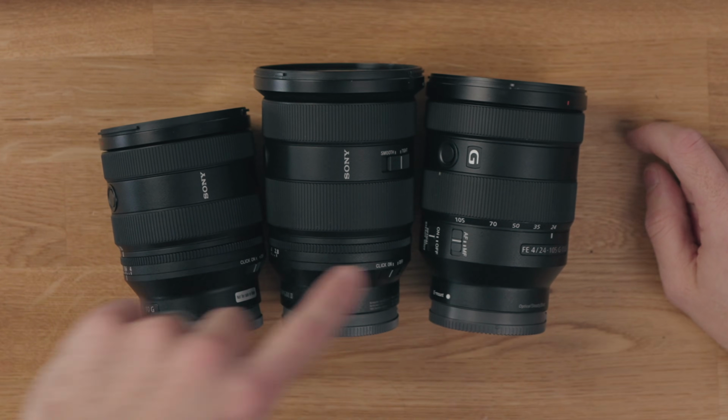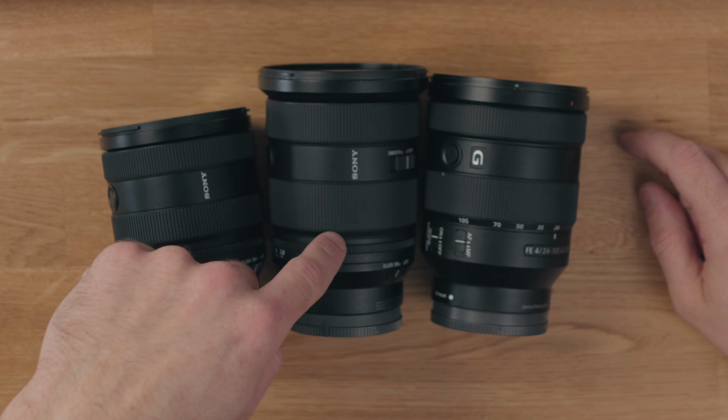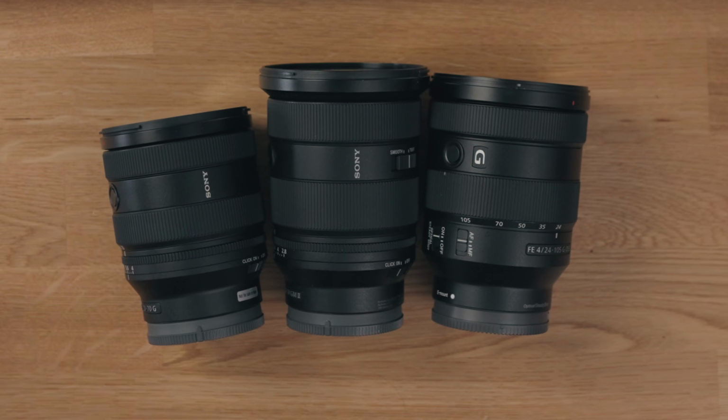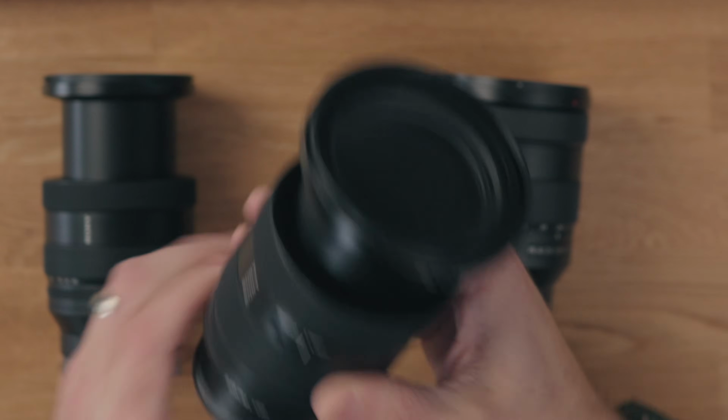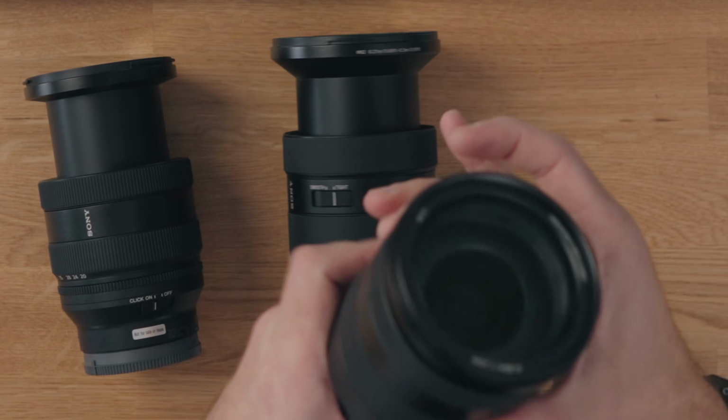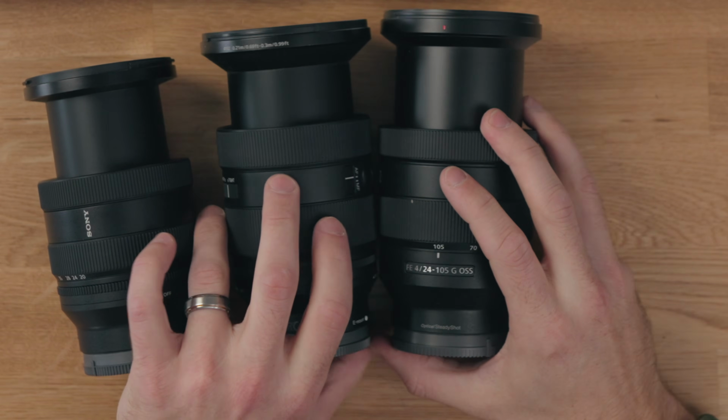So if you look from the top angle there, you can actually see that the 24-70 is actually the biggest of these when it's compressed. If we zoom them all out, you'll see that that quickly changes and we have a new biggest lens. Not by a lot, but it's now the 24-105, which I would expect because it can zoom the furthest.